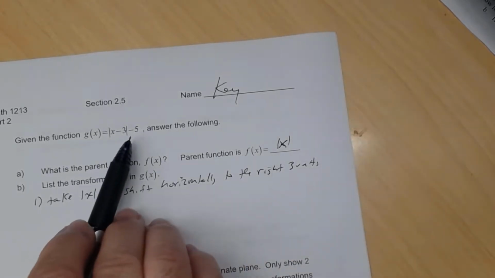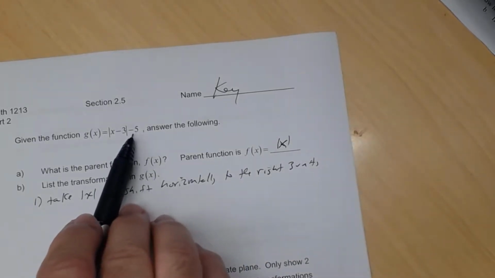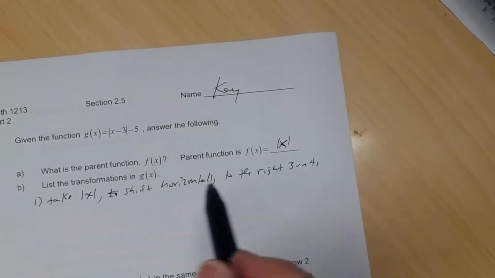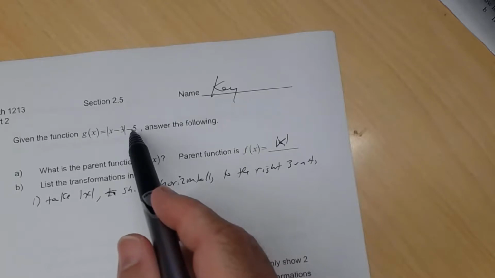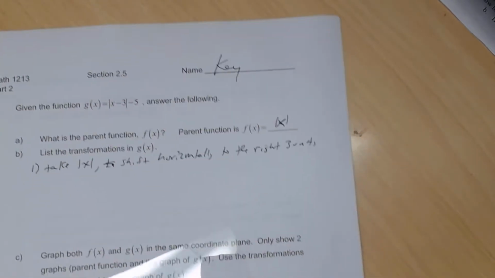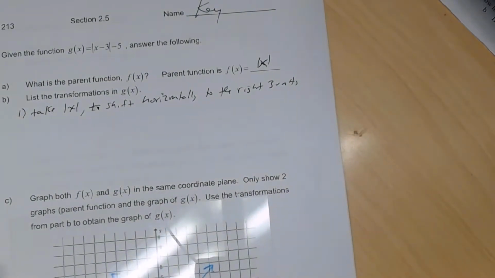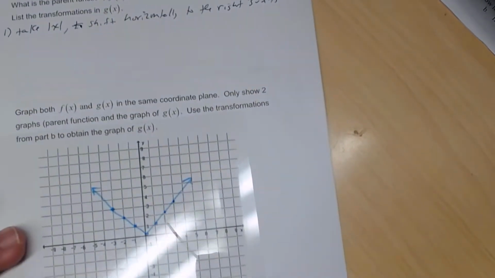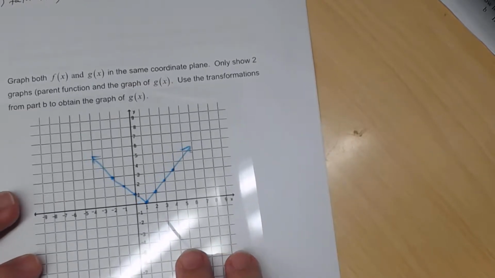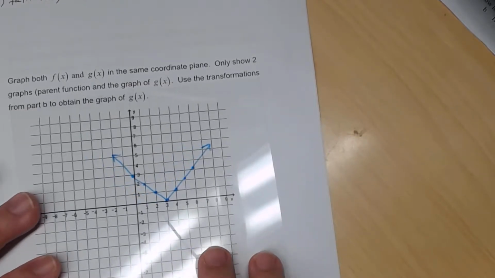The vertical translation is the easiest part to think of. So you're going to take 5 and take that graph here and shift it vertically down 5 units. Notice the first transformation, I took my parent function and I shifted to the right 3 units. 1, 2, 3. So that's where I'm at.